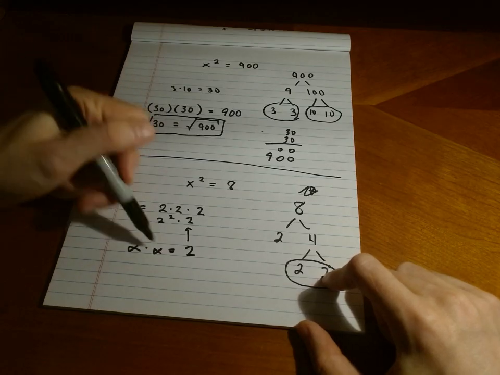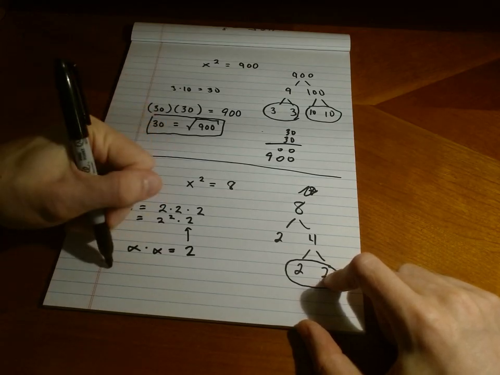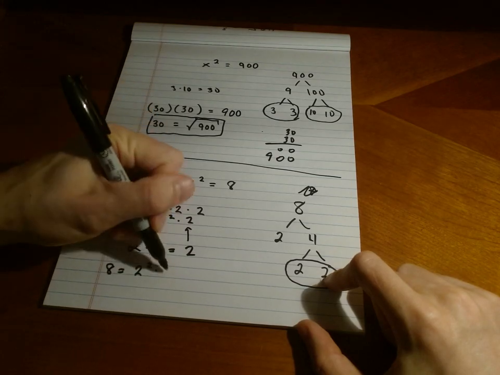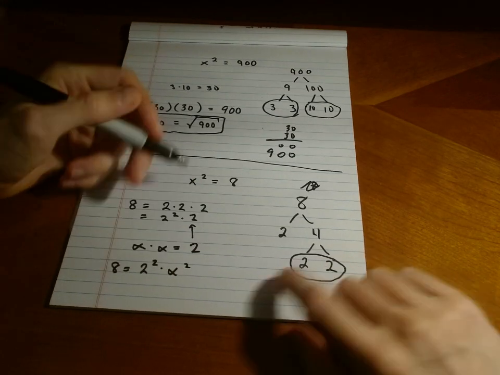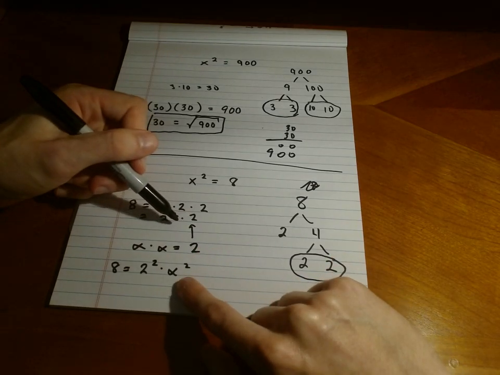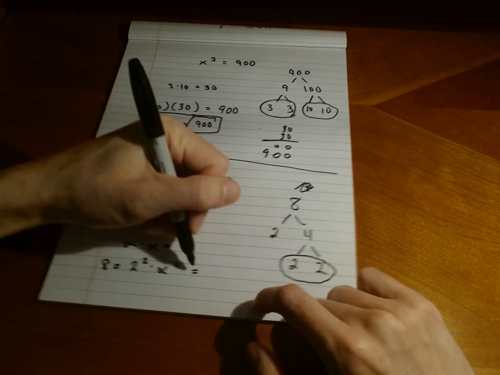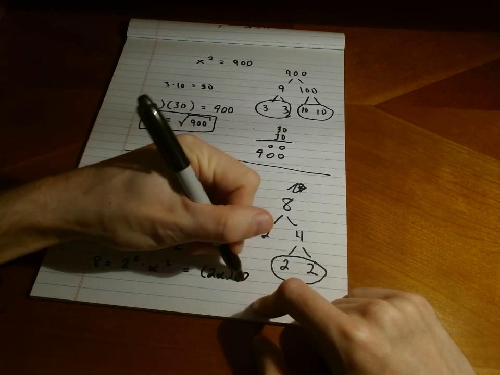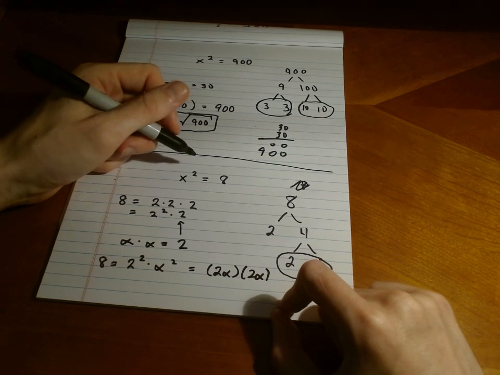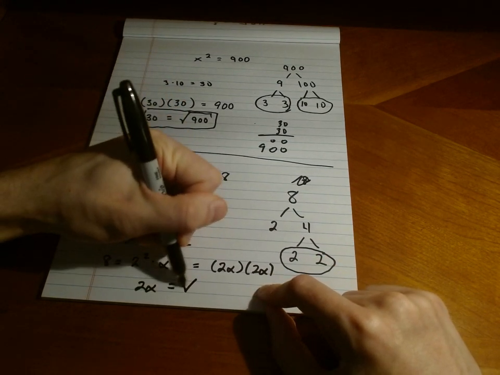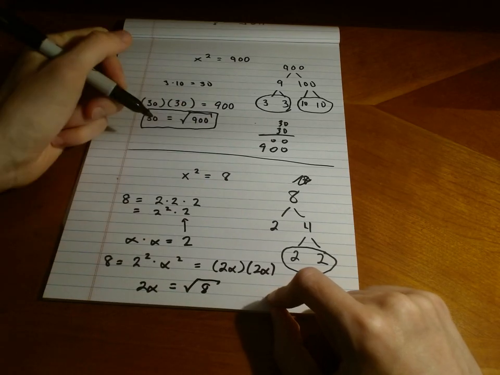If this were the case, then we could write 8 equals 2 squared times alpha squared. And we could regroup, and we could get 2 alpha times 2 alpha. And then we could say that 2 alpha is the square root of 8.